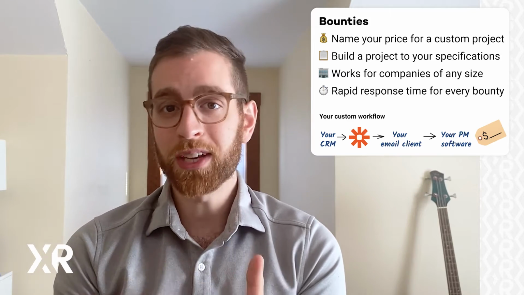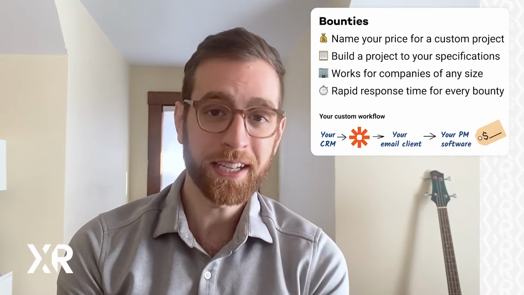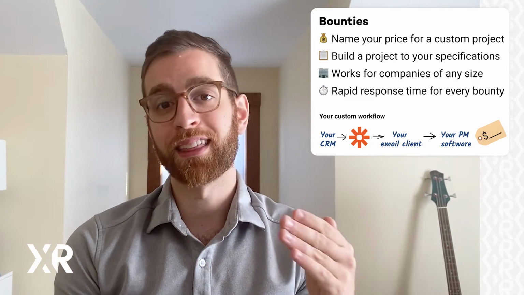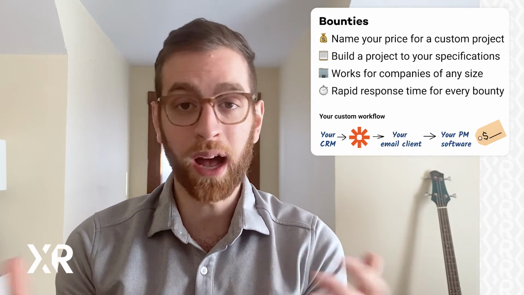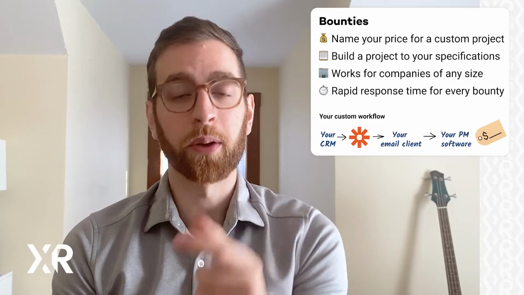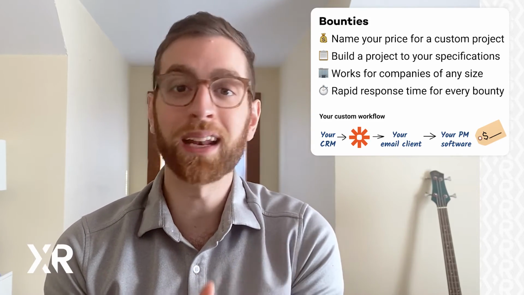Bounties are a way for you to name your own price for a custom process that needs to be automated inside of your company. You see, automation is a thing that small companies need, large companies need, and everywhere in between. So instead of having a premium hourly rate, we decided that bounties is a much more appropriate way to cater to the wide range of companies that we work with. You can think of a bounty as a project request for a really specific process inside of your company that might not be as universal as blueprint solutions would be.